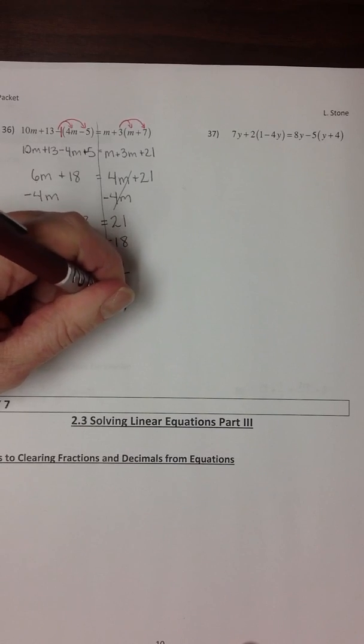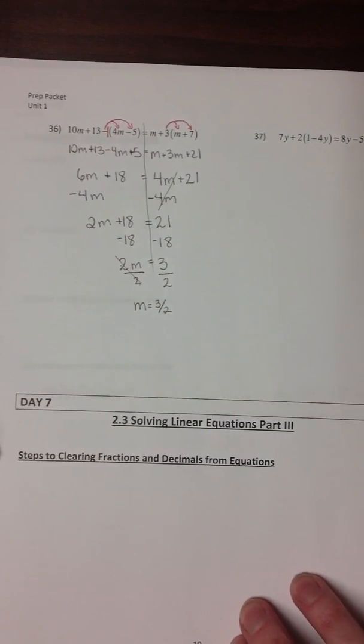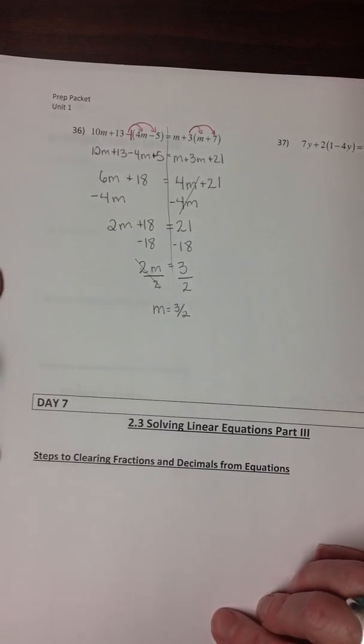m equals 3/2. Now let's check this answer.